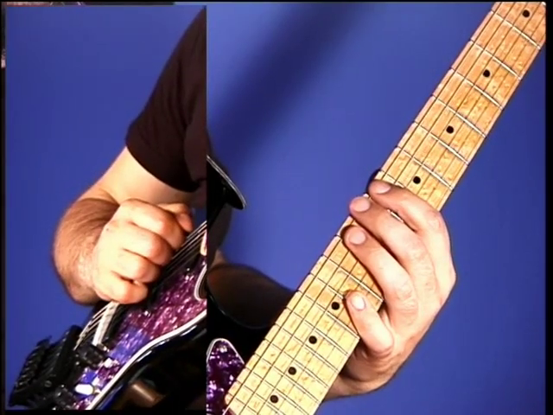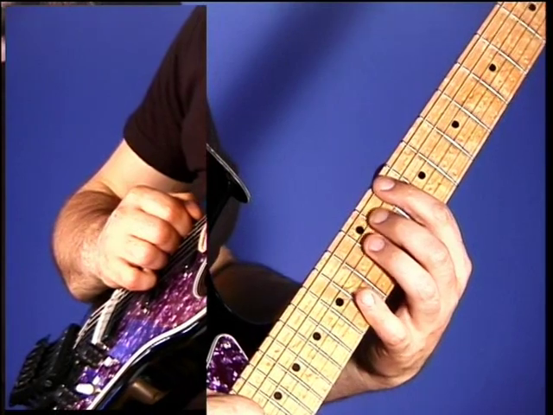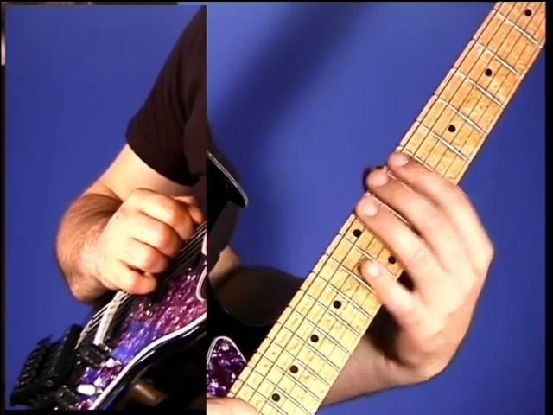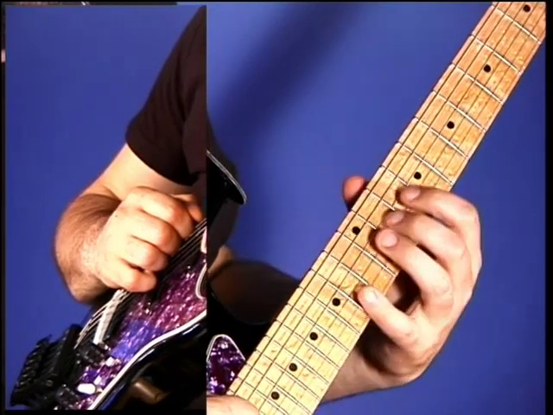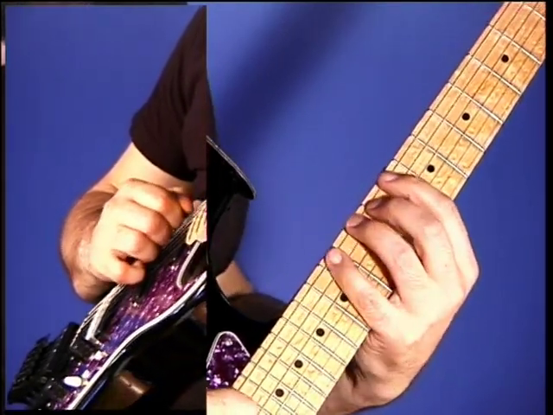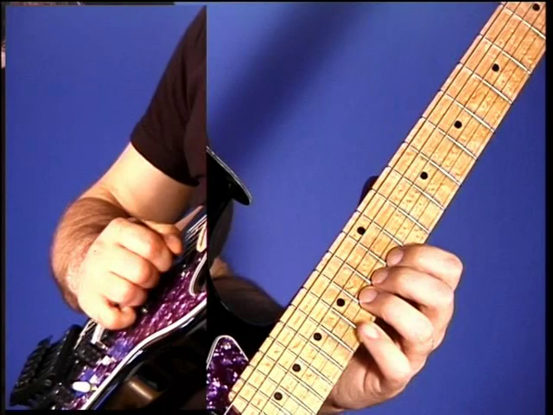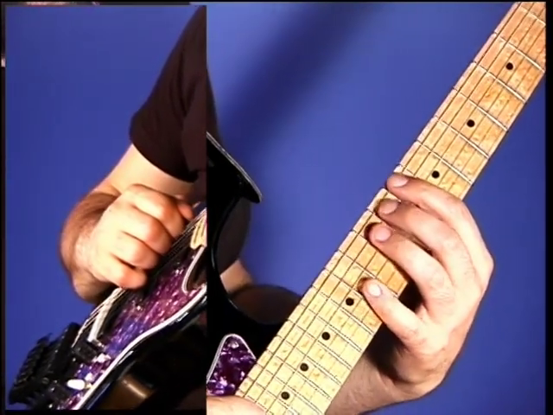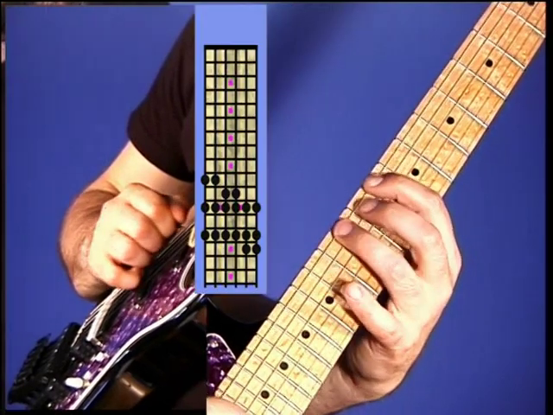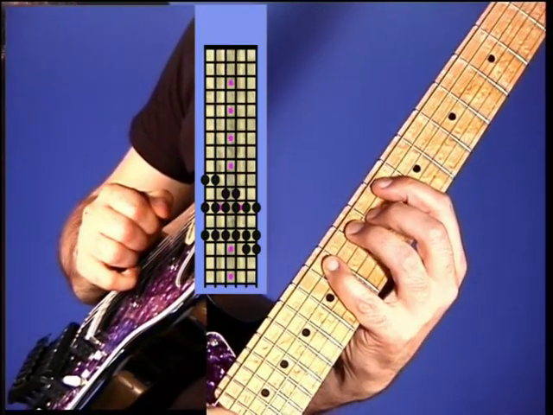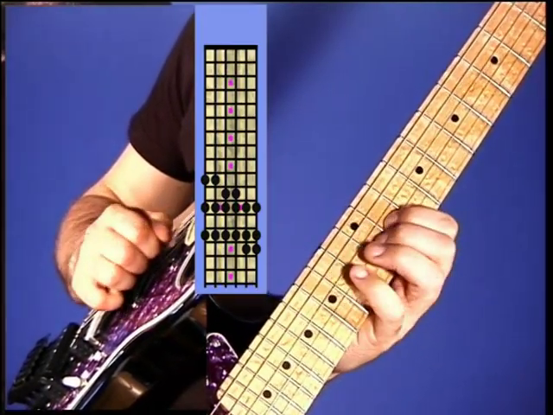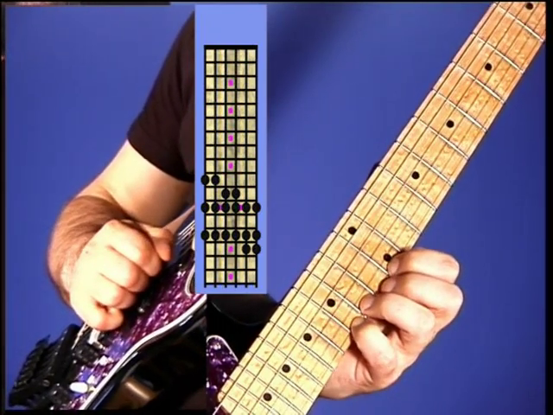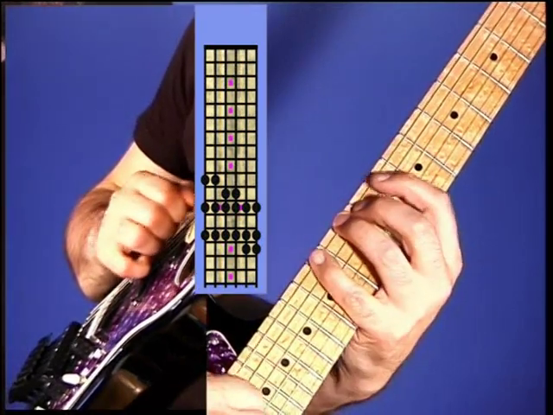Alright, let's learn the patterns. When you're learning the patterns for the first time, you want to get yourself an area of the guitar where there's not too much stretching, for starters. Let's take the first pattern, and it's like this. It's 2 of the first mini patterns, 2 of the second mini patterns, and 2 of the third mini patterns.